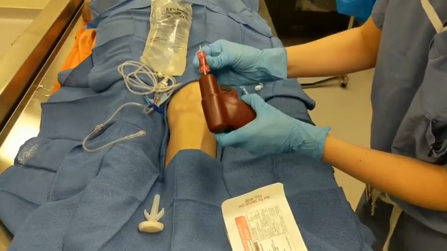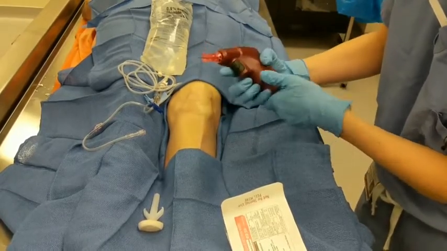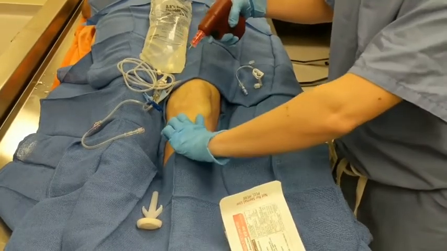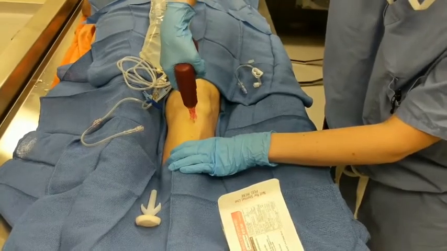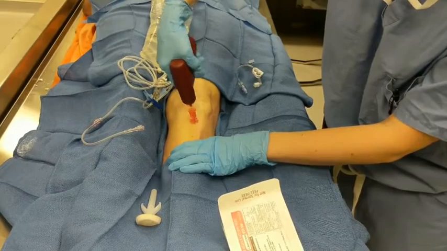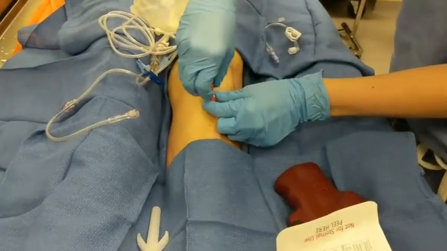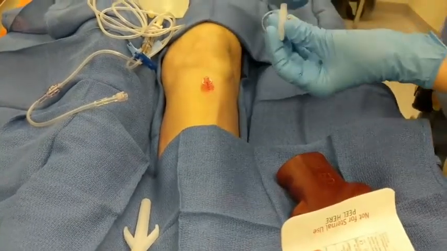The needle should slide easily into the needle driver and lock when secure in place. The needle driver should then be grasped firmly and placed at a 90-degree angle to the correct anatomic landmark. Steady downward pressure should be applied until the needle is in place. The needle driver and inner needle can then be removed at that time.